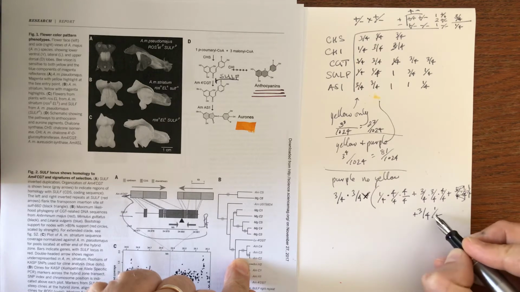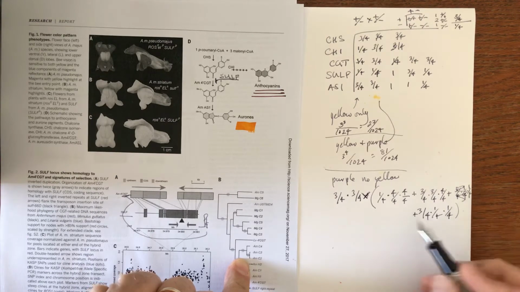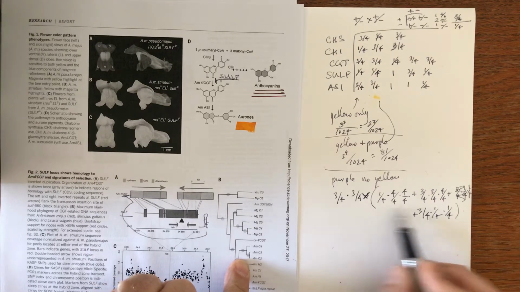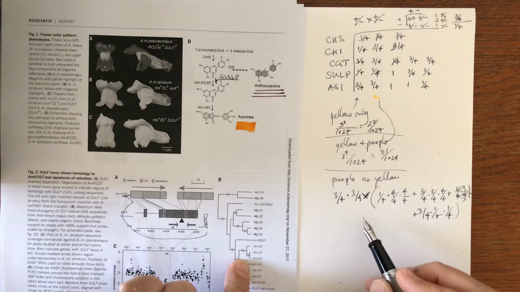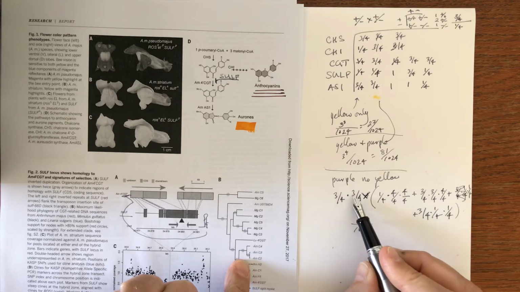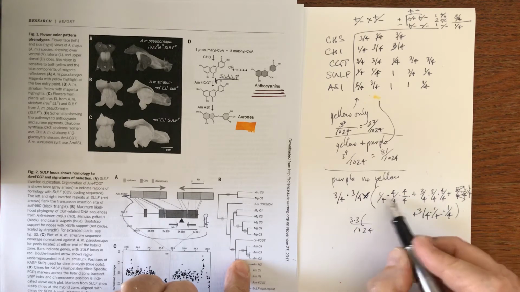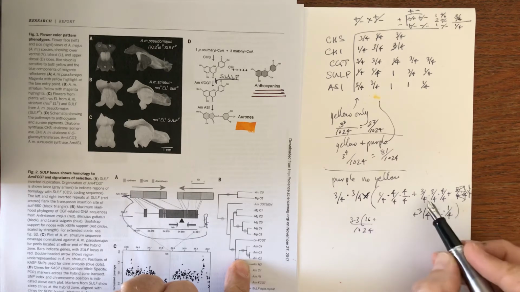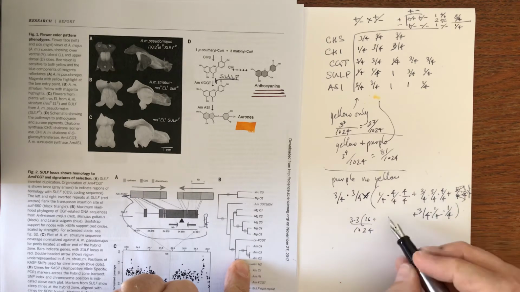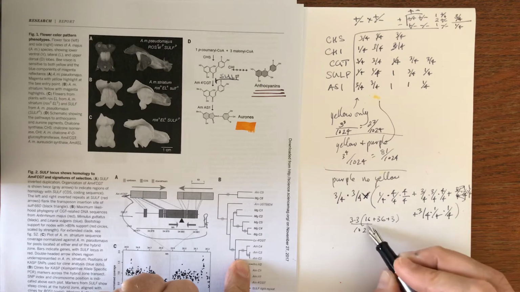Plus 1/4 times 3/4 times 1/4 times 1/4. And so if we do that, we're going to say, okay, this is all going to be 10/24, 10/24, and 10/24. So what we're going to get out of 10/24 is 3 times 3 times 3 times here 16 plus 3 times 3 times 4, so that's 36 plus 3, right?